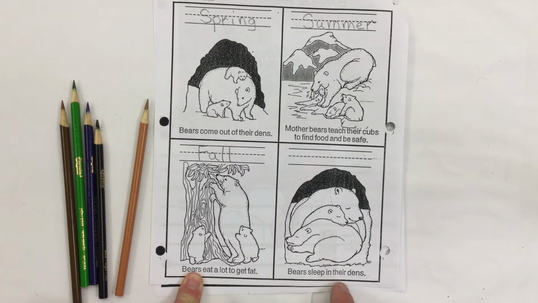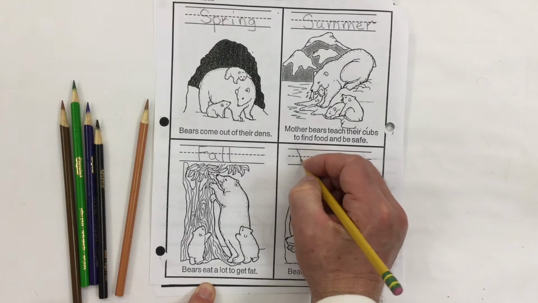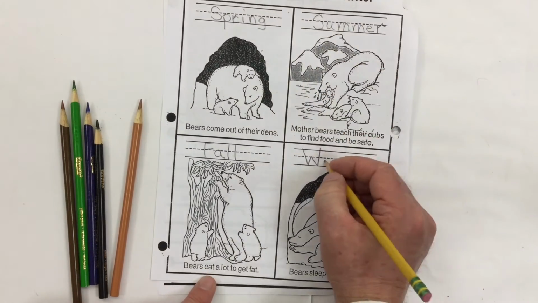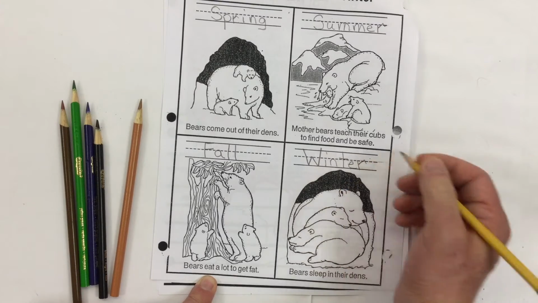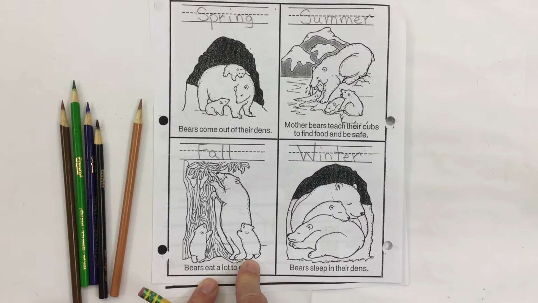Bears sleep in their dens. So when do the bears go into their dens to sleep? Hibernate. Yeah, to hibernate. What season? You got it. Winter. Big capital W. Again, the word's up here. I can copy it. Winter. So now I know what the bears do all year long. Right now, this time of season, it's fall.